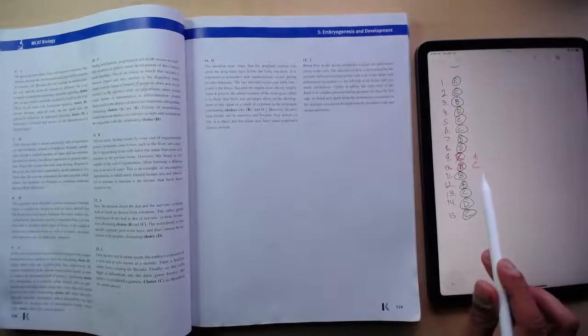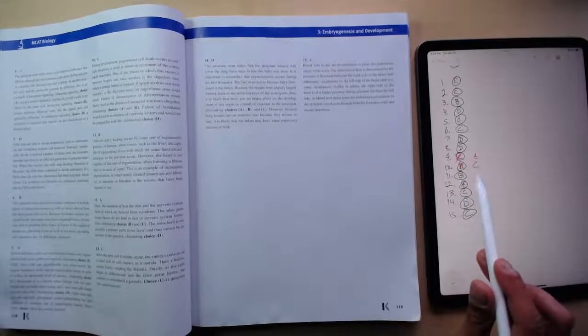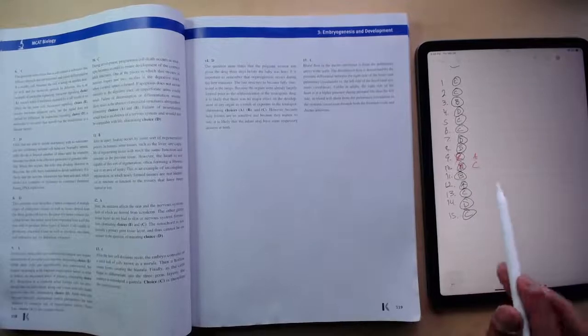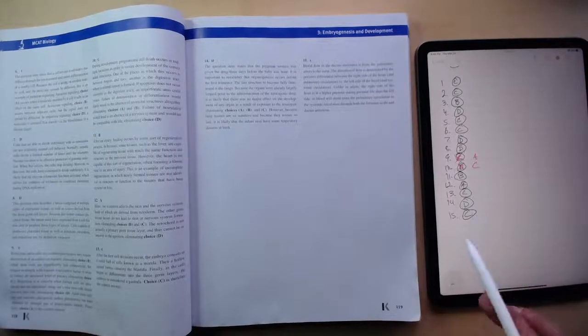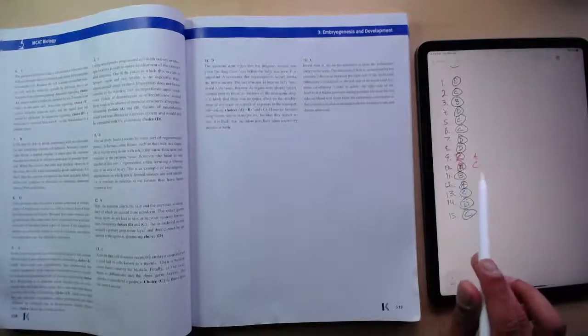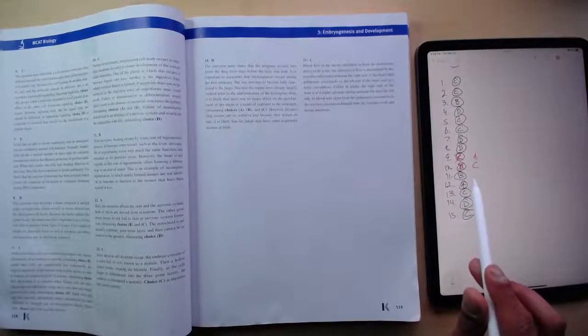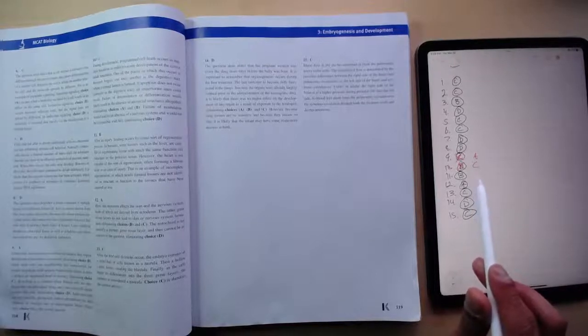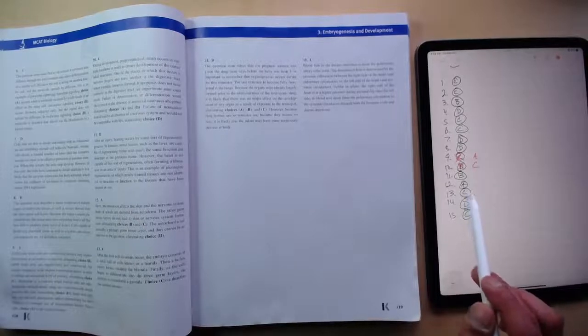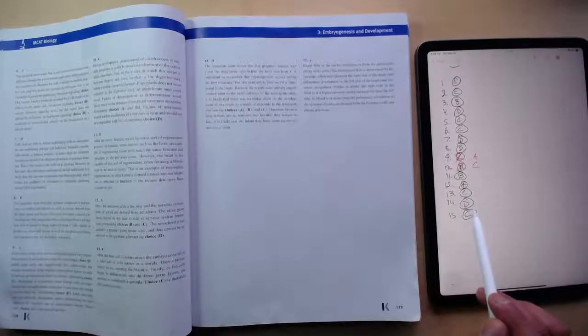So, C, removal of the webbing is similar to removal of the hole for the anus. And if that doesn't happen, you don't have an anus. All right, 11B, 12A, 13C, 14D, 15C.